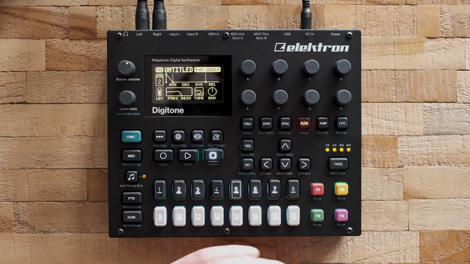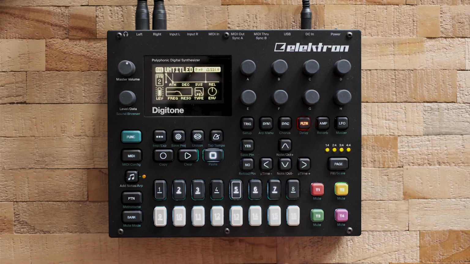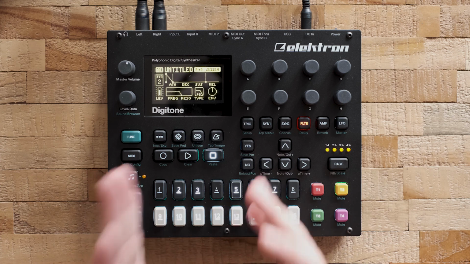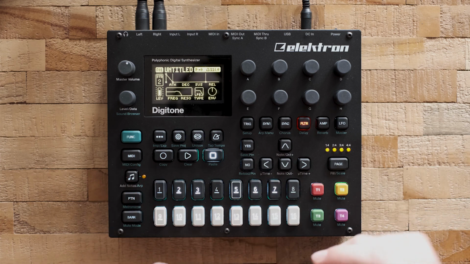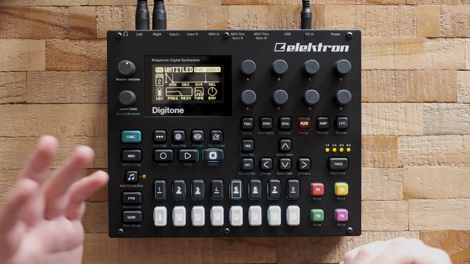Now, creating songs or jams is of course a very creative process that has many different approaches, but I find it useful to have a step-by-step plan that I can refer to. This keeps me organized, and when I'm stuck, it helps me to come up with new ideas.